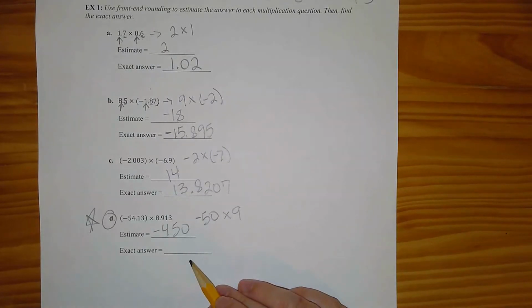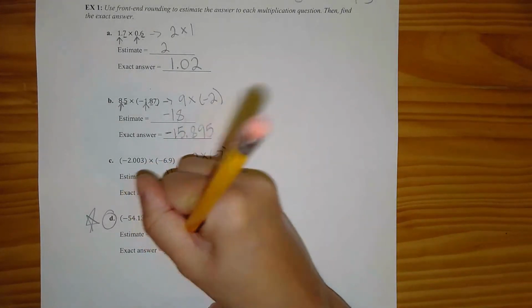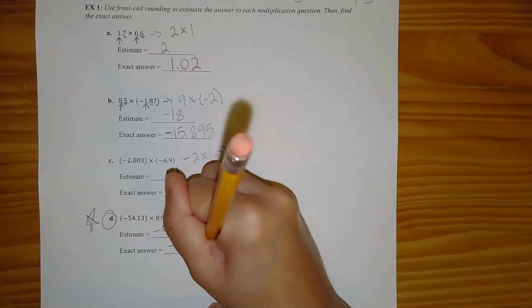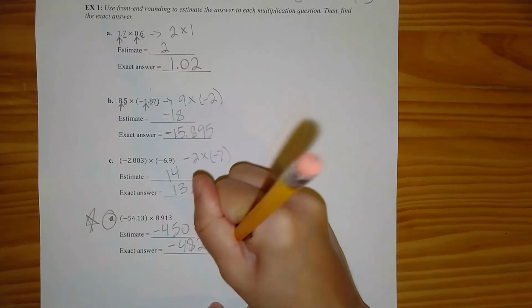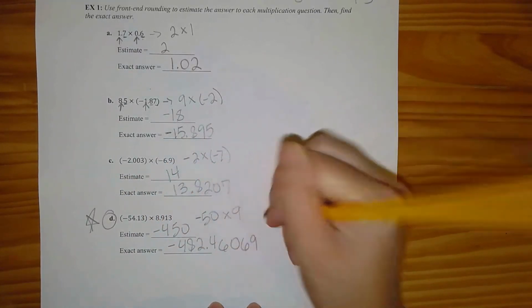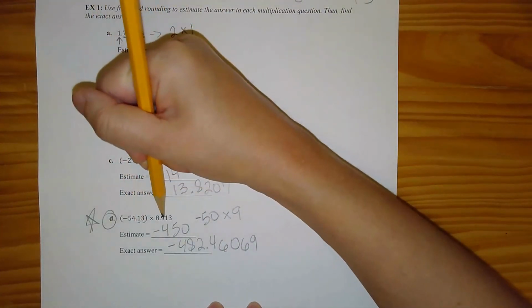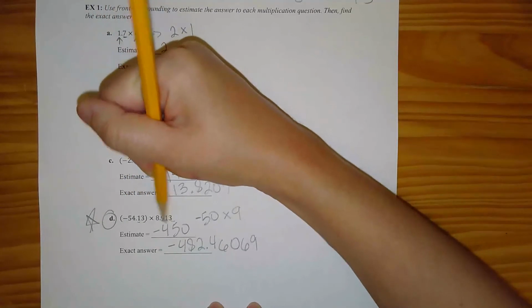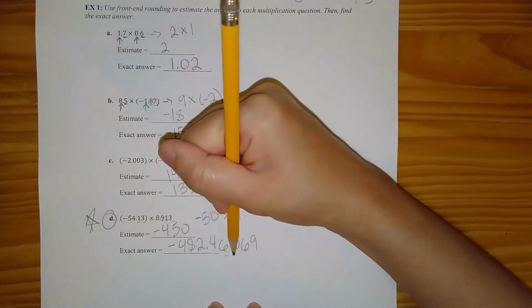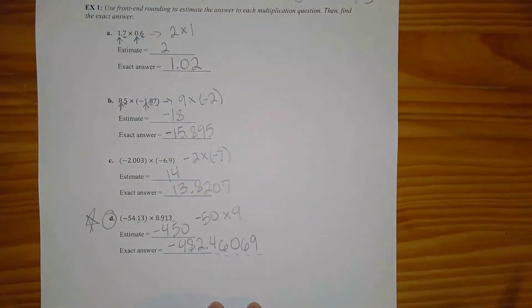For the exact answer, you should be getting negative 482.46069. So if you notice, the first number had 2 decimal places, second number had 3, so in total we have 1, 2, 3, 4, 5 decimal places in our answer. In case you're wondering why this one was so long.